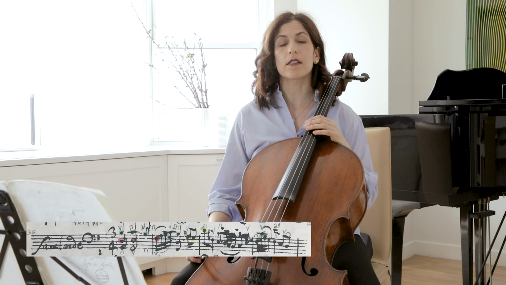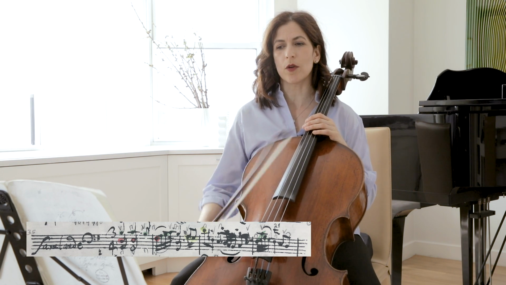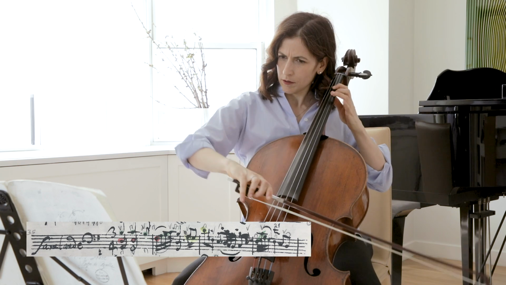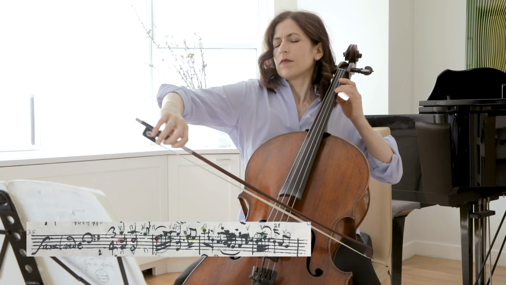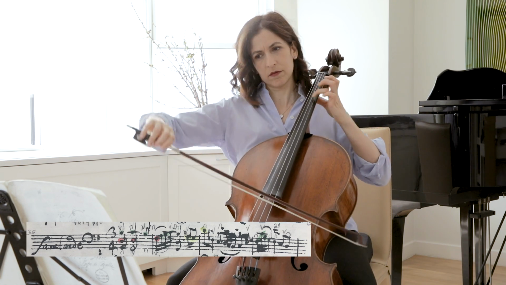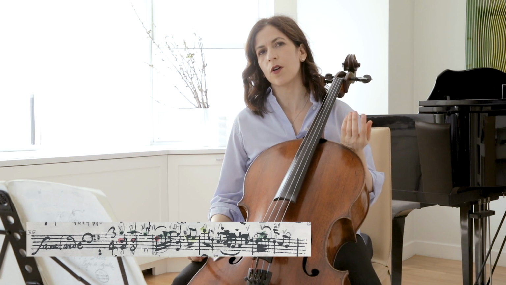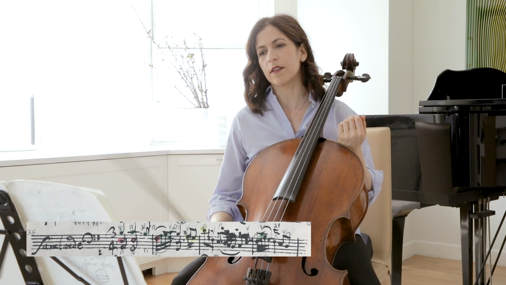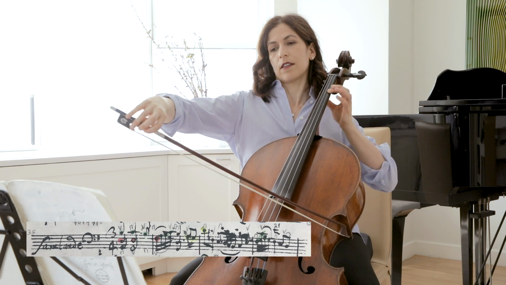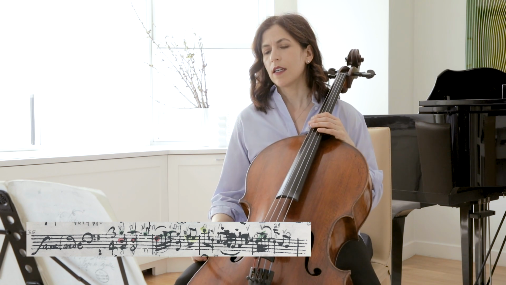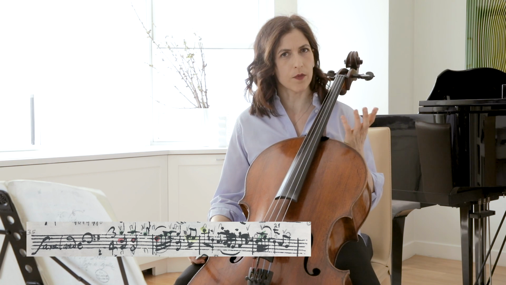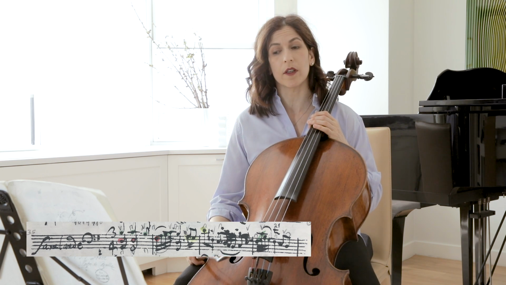Or do you want to connect the second and third beats a little more? As you saw this last time where I played, the C and the B were more connected. This is something you probably want to think about.